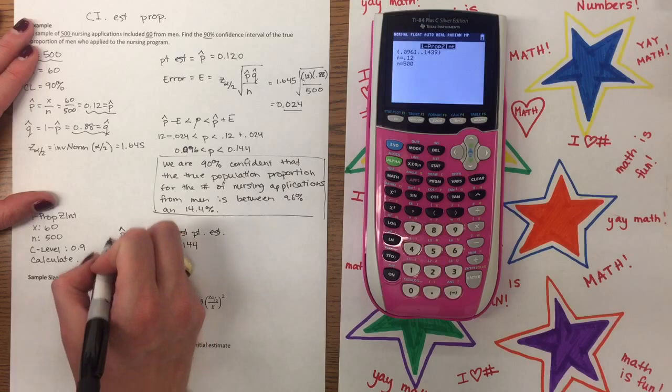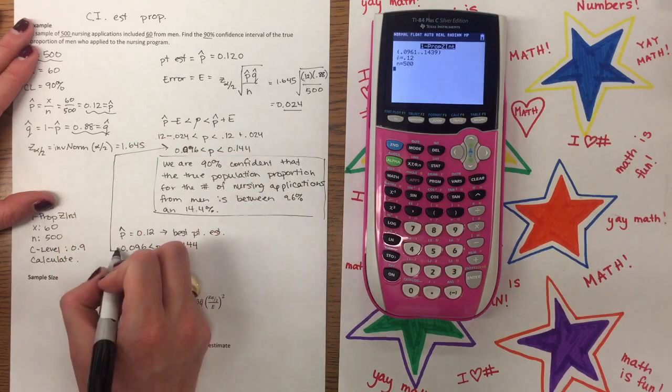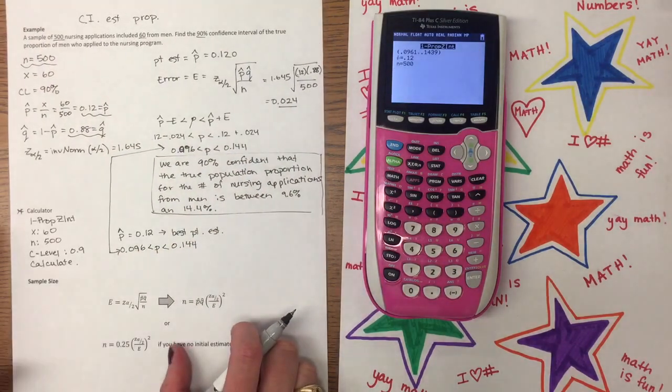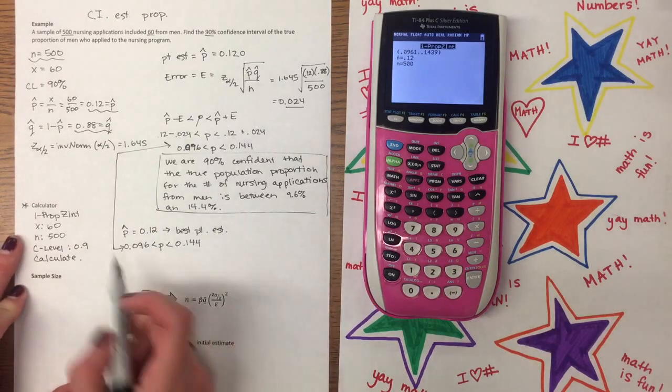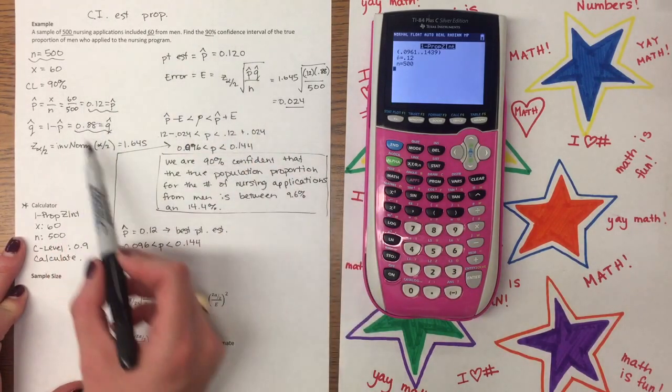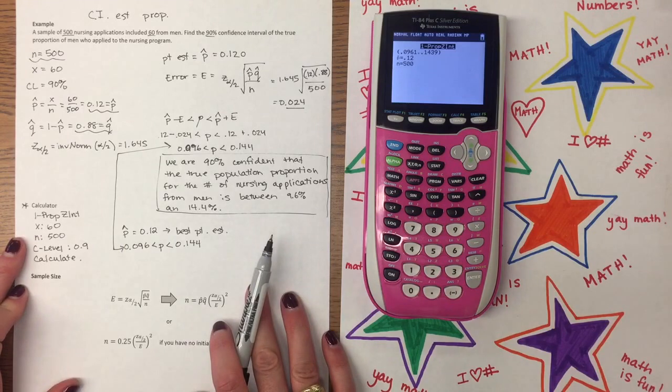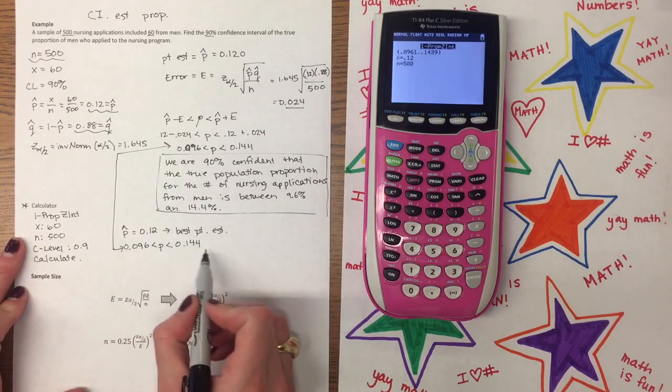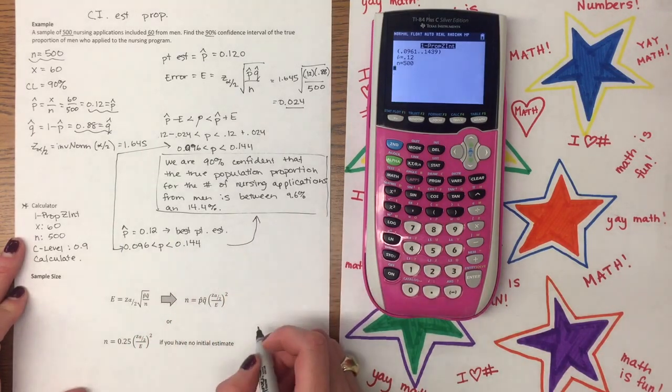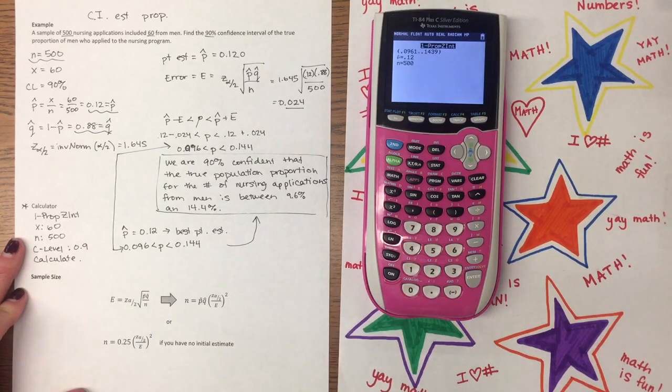This exactly matches what we got above. So we get exactly the same thing by using our calculator, but instead of going through all of this math, we're able to do it in one quick step. I can interpret it using the same interpretation.